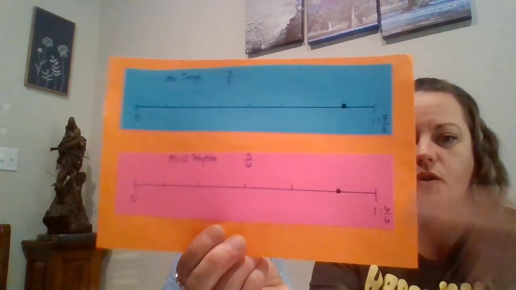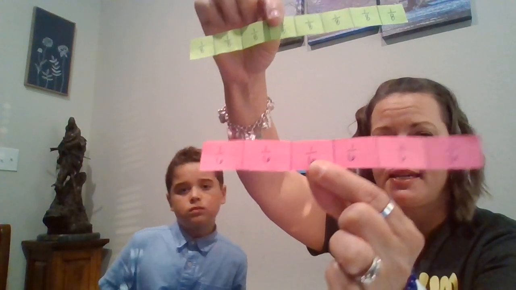I'm going to give you one more technique to do this, okay? Because when I look at my number line, I see how close together they are. You did a great job of noticing that 7/8 is slightly larger than 5/6. I have here our 6s, and let's get our 8s. I have our 8s.